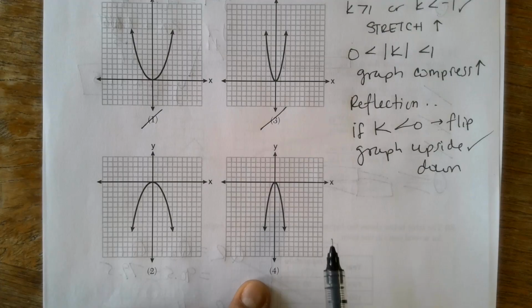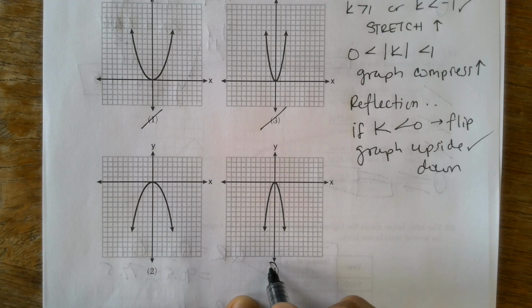But what I really want to be focused on is the stretching, vertical, all right, making it more narrow. So in this case, when we stretch vertically and we're flipped upside down, we're going to make our thing more narrower, which therefore we're going to have 4 as our answer.